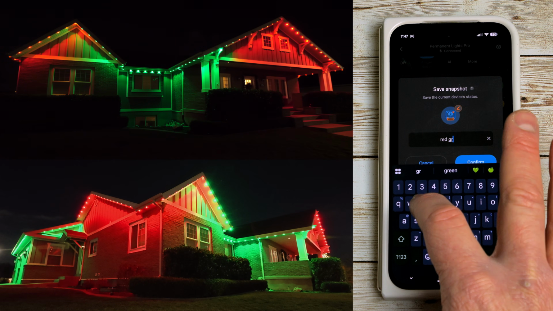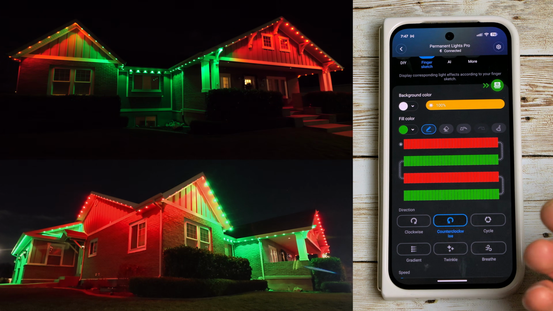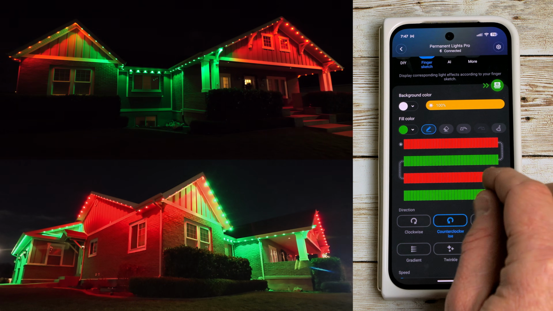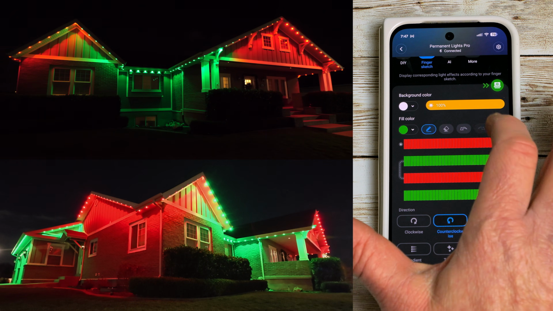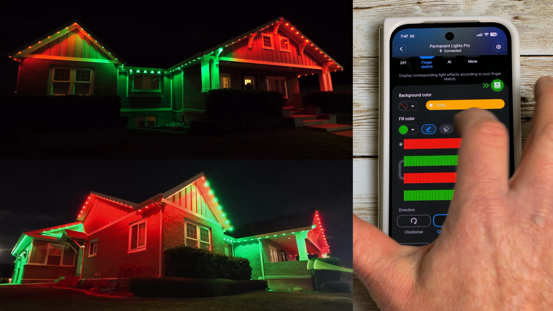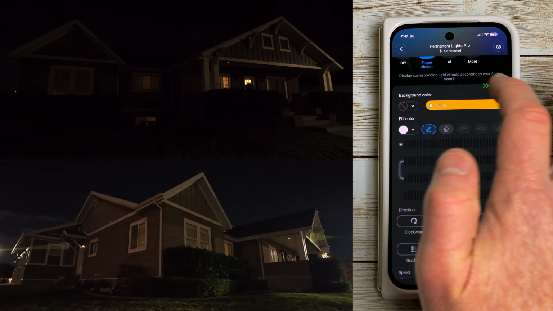But that's another option. We could call this one red, green and save that. And then one more option is you could go through and maybe just at the top of the gables you want it lit up. You could go through and have all the lights off. So I can turn all the lights off right here as my background. I can clear it and then I'm gonna choose the white.